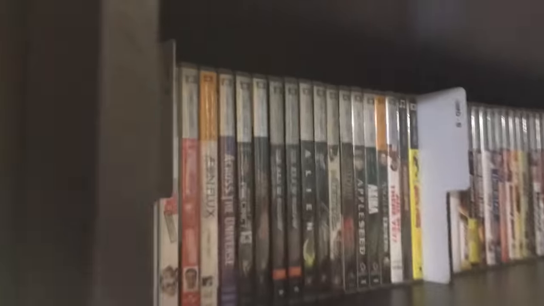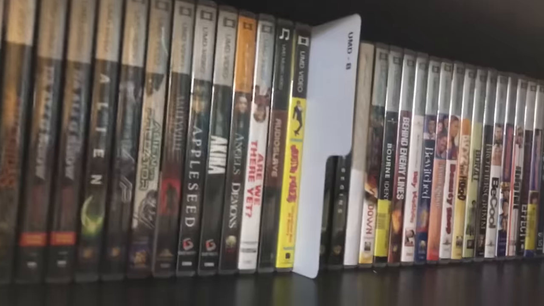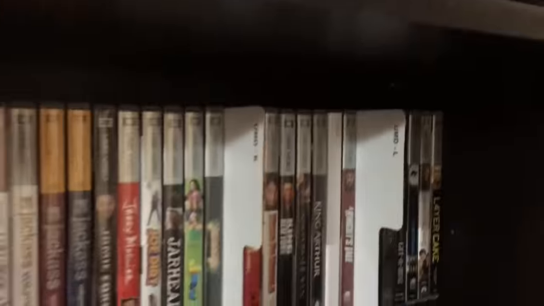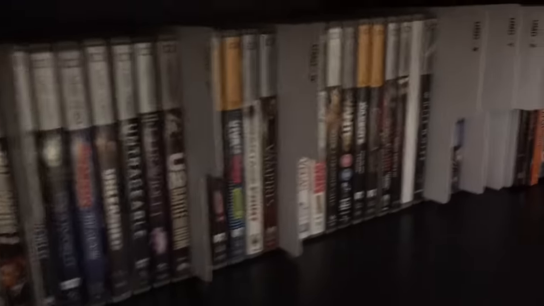And then behind here, we go into UMD, but these are UMD videos, not UMD games. I do not play UMD games. I do not collect UMD games. I only collect UMD videos. These are all UMD video discs. And they go across and down, and then end up right down here.